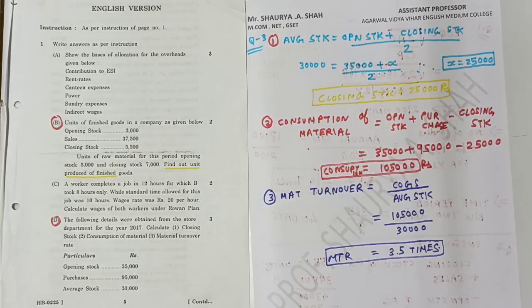So we have learned till now 3 types of sums. One was related to EOQ, formula based. Second is related to your opening stock, closing stock, where you need to find out one missing thing. And the third is related to your average stock, material turnover and consumption of material. I suppose it is clear to every student. The same type of short sums will be there. You just need to remember the typology and then we'll be completing the sum.